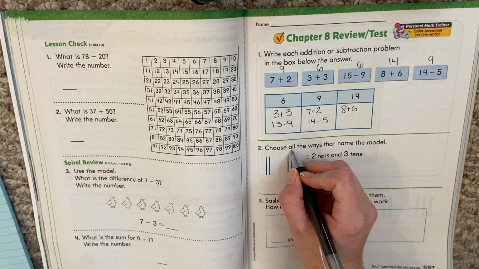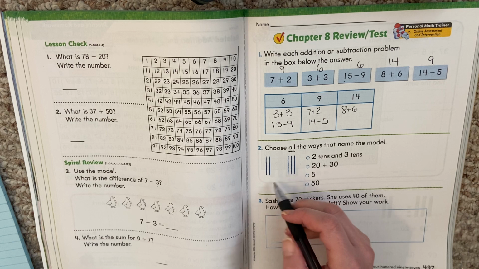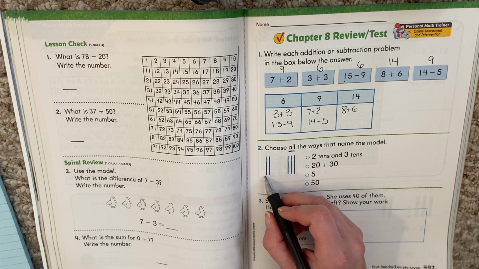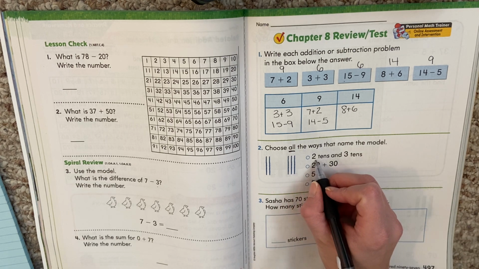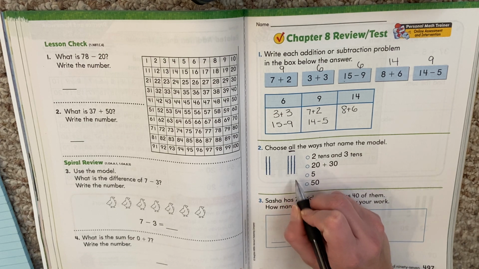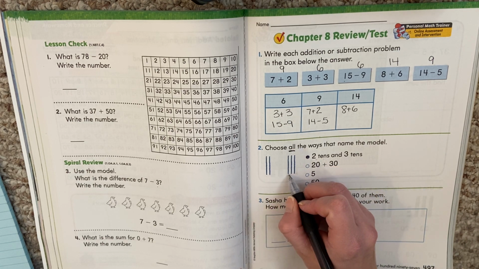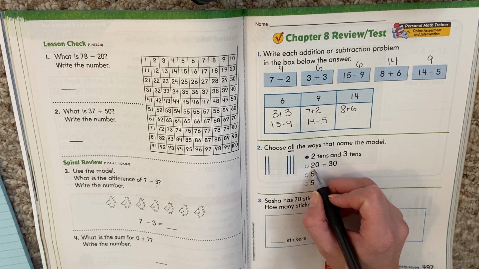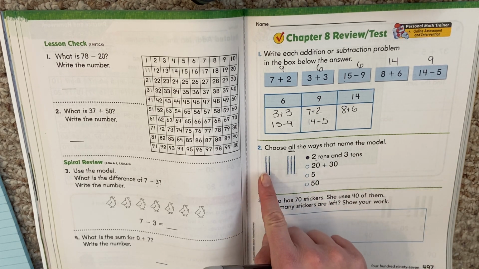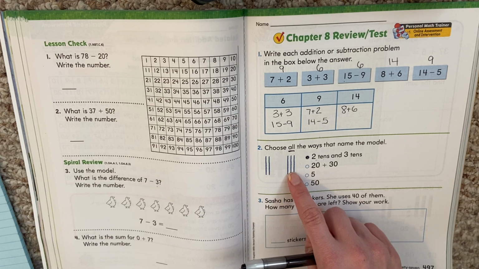Number 2, choose all the ways that name the model. That means there's more than one right answer. Okay, look at this. There's 2 over here, 3 over here. Does this show 2 tens and 3 tens? Yes, it does. That's 2 tens. That's 3 tens. Does it show 20 plus 30? Well, 10, 20. Yep. 10, 20, 30. Yeah, 20 plus 30, right? And 2 tens is the same as 20, and 3 tens is the same as 30, right?